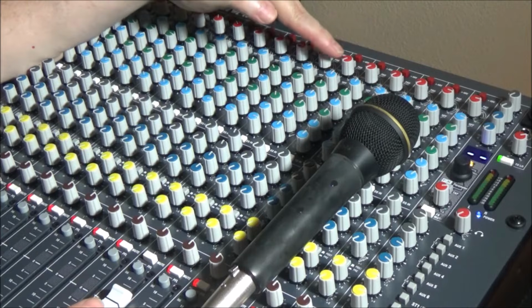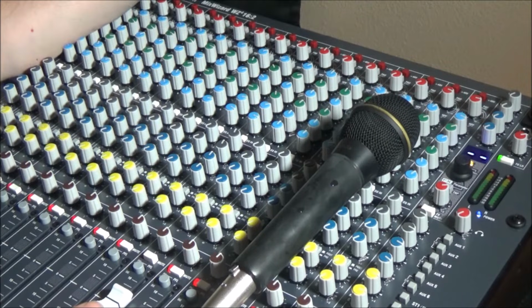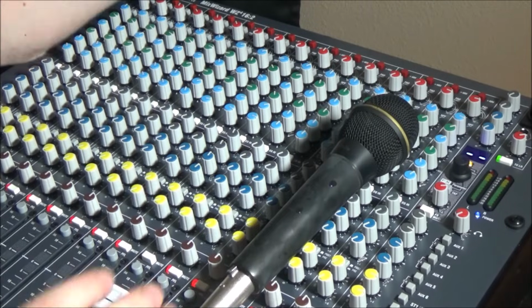You have to redo your gain knob one more time, and then you never touch it again for the rest of the show. That's very important. You never, ever, ever touch it again. Okay, reason? I'm getting ready to tell you and show you why.